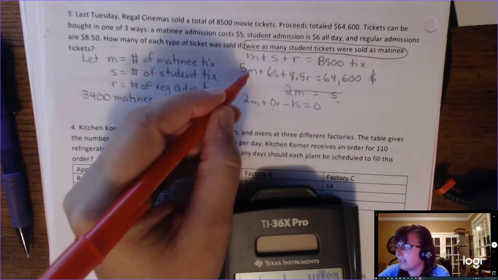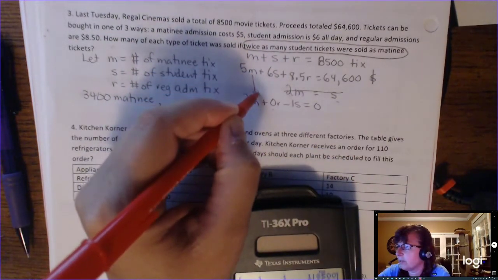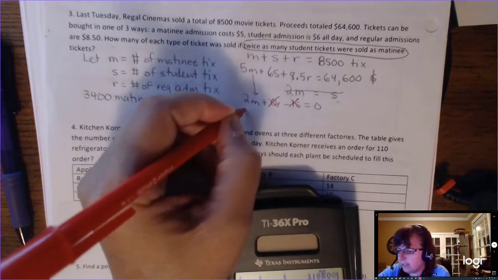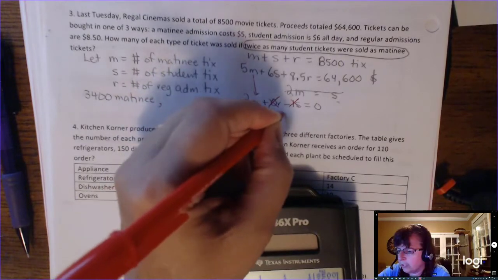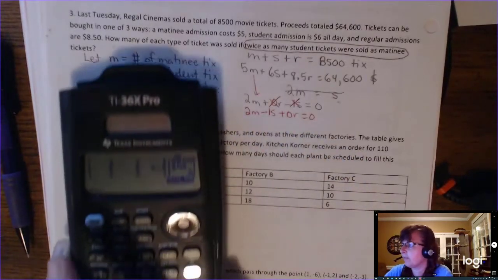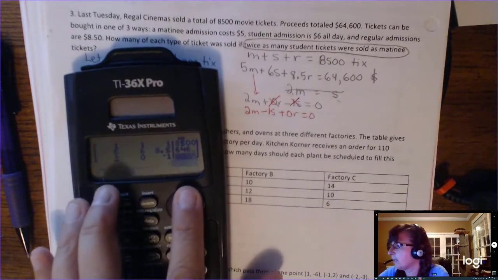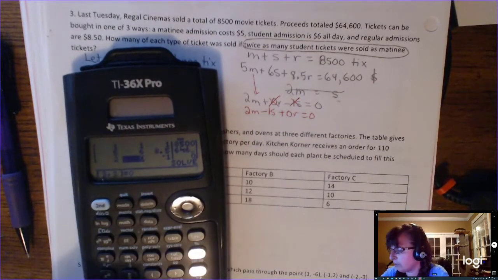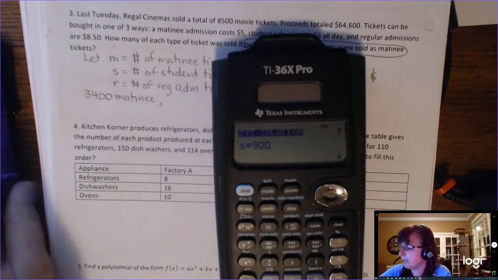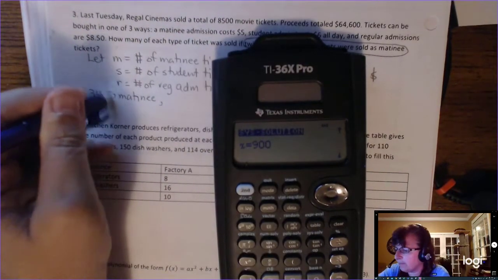So I have to stay in the order that I started with. So M and then S is next. So that needed to be 2M minus 1S plus 0R equals 0. So now I can go fix my error. So go here and make that 0 become a -1 and make that -1 become a 0. And now we'll solve it. And there we go. So 900 matinee.